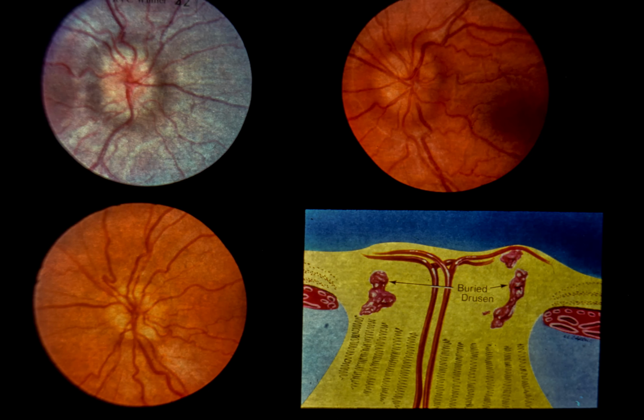Slide 42. Composite of optic disc drusen. Upper left and upper right and lower left. These three photographs from different patients illustrate the major findings in buried drusen of the optic disc. Although all of the discs are elevated, there are at least 4 ophthalmoscopic features that point towards a diagnosis of buried drusen rather than optic disc edema. First, the retinal vessels are clearly seen as they traverse the disc surface. True edema of the optic disc is primarily intra-axonal, and the swollen nerve fibers obscure the retinal vessels as they cross the disc surface. Second, the optic cup is either absent or abnormal.